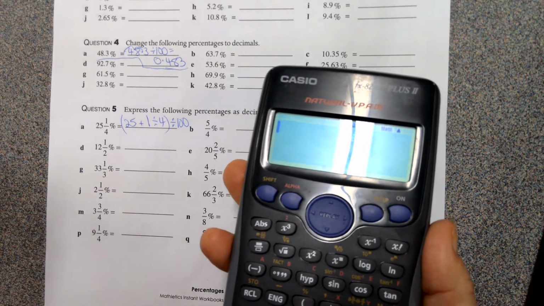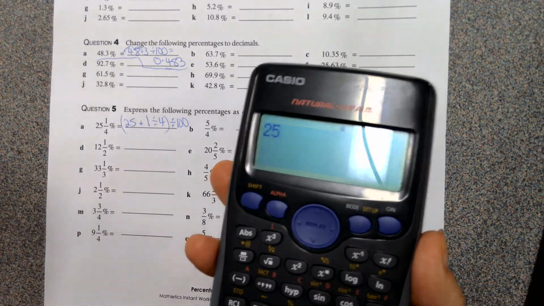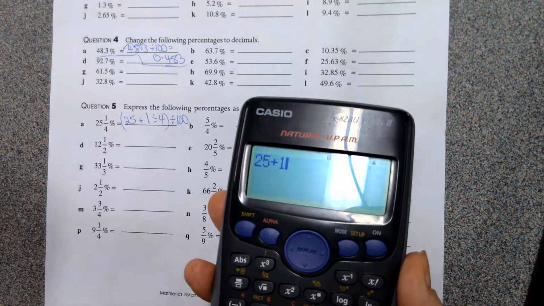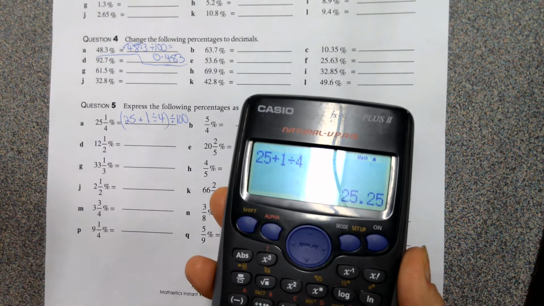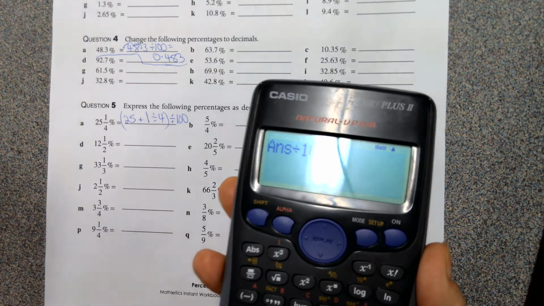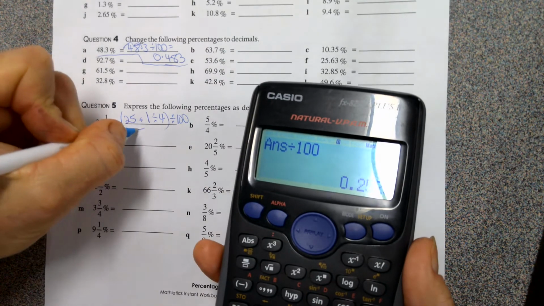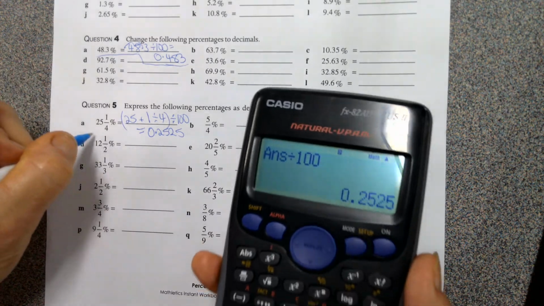So we've got 25 plus, I'm going to press the right button, oh sorry, you can't see the button, plus 1 divided by 4 equals. So you've got 25.25, then you can divide by 100. So the answer divided by 100 equals 0.2525. So our answer is 0.2525. So just be careful when you do these, you might need paper.